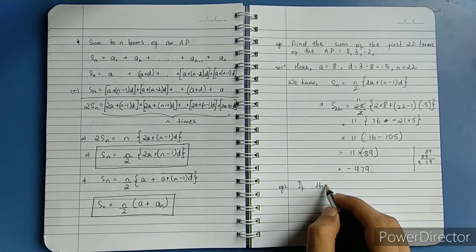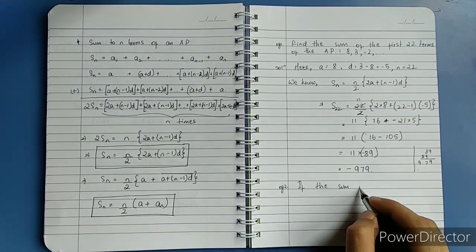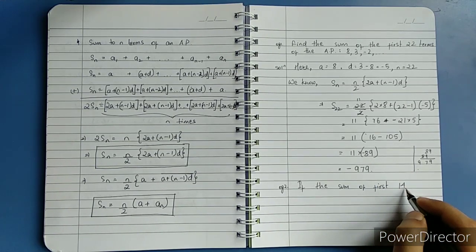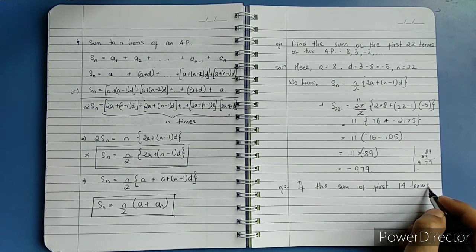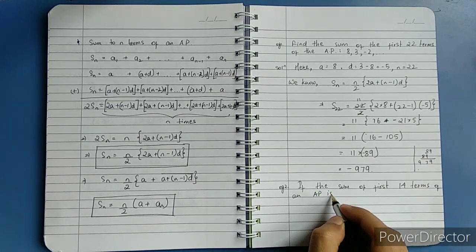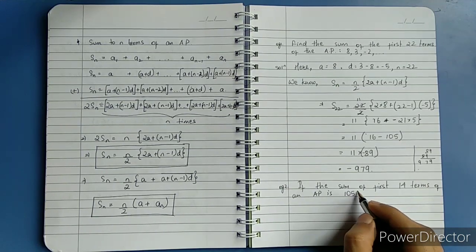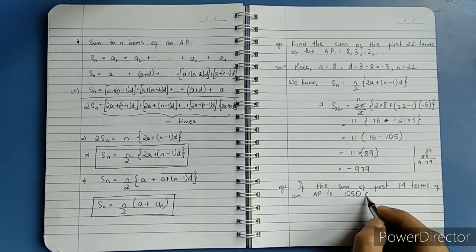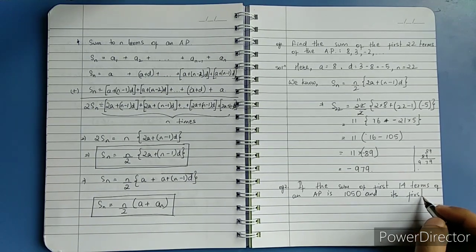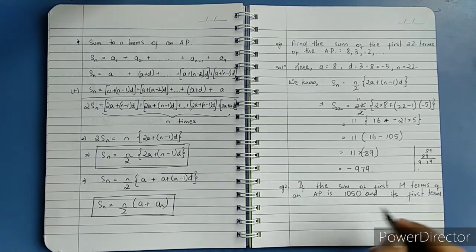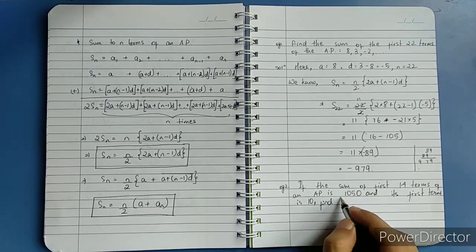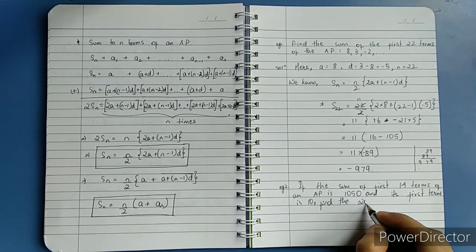Okay, second example. If the sum of the first 14 terms of an AP is 1050 and its first term is 10, find the 20th term.